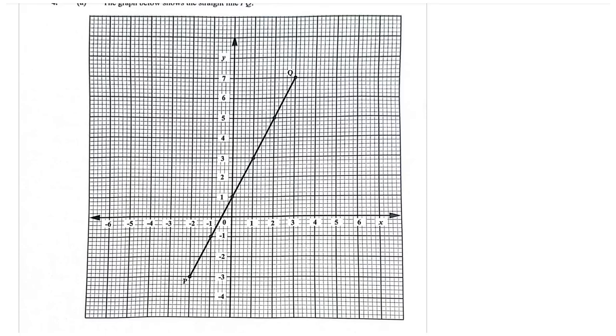Now what we can do, we can select any 2 points. So I'm going to select these 2 points and I'm going to form a triangle like that. And then I am going to count up the squares on the base of the triangle. So that's 1, 2, 3. And I'm going to count up the squares that makes up the height. So 1, 2, 3, 4, 5, 6.